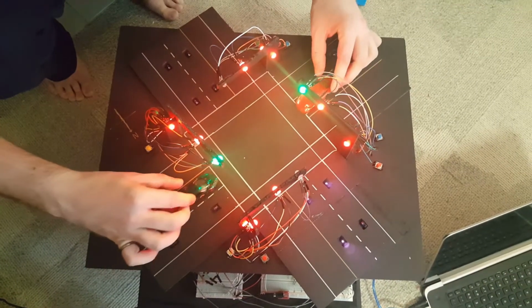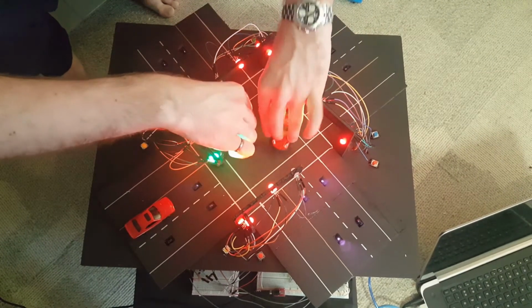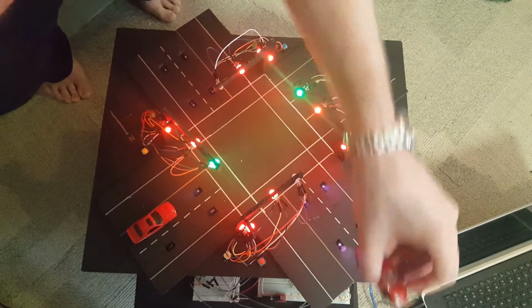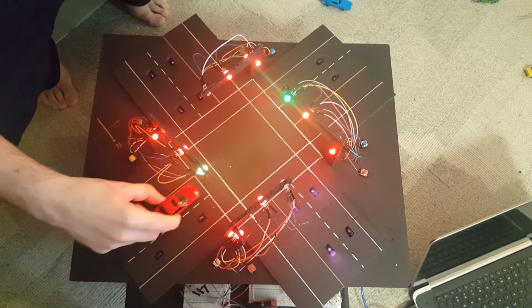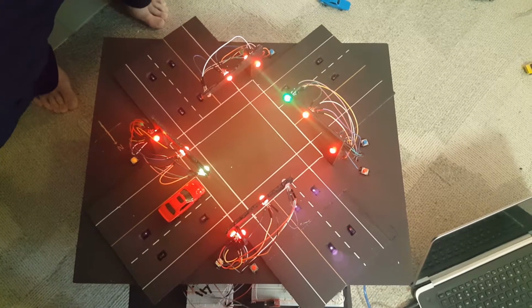The system also optimizes how protected left turns are timed. If one side has a larger backup to turn left, that left will go on for longer, letting other traffic in the same direction advance sooner.